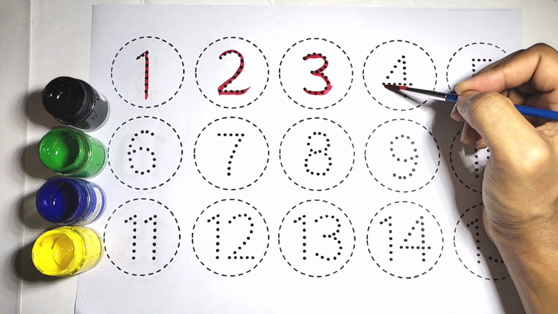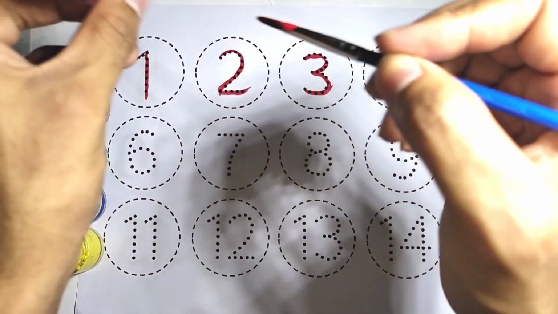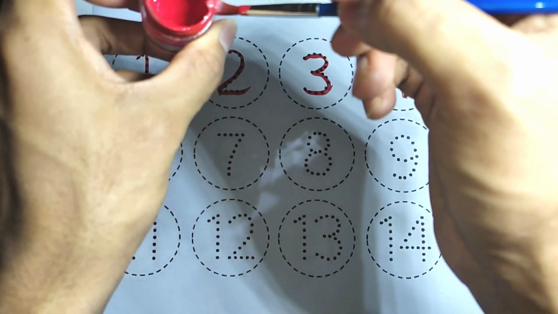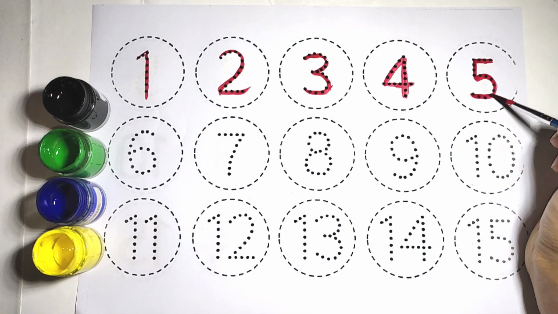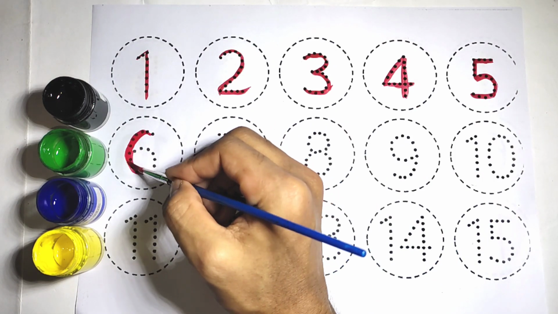And the next one is 4. F-O-U-R, 4. We again use red color and now we draw the number of 5. Kids, now we draw the number of 6. S-I-X, 6.